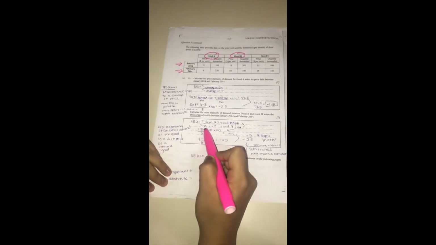we can begin to calculate. First we'll be looking at good B and its percentage change in quantity demanded. Over here we see that it goes from 200 to 190. Because of that, our new quantity demanded is 190 minus your old quantity demanded of 200, over 200, times 100, and you get -5.